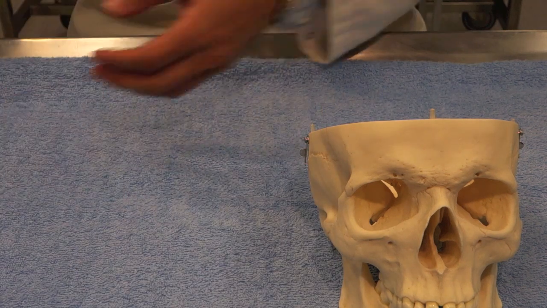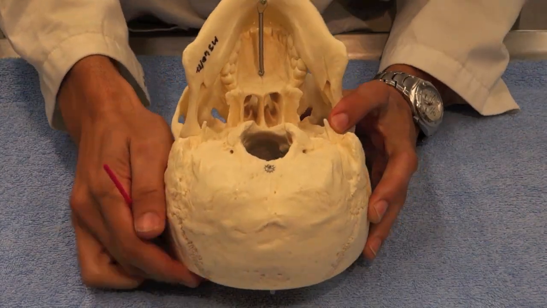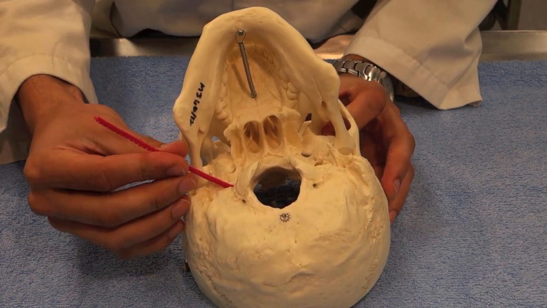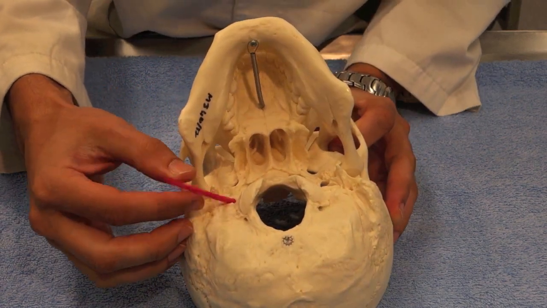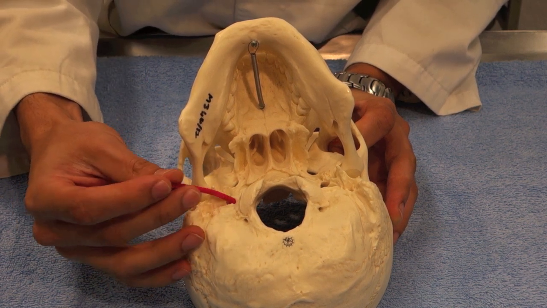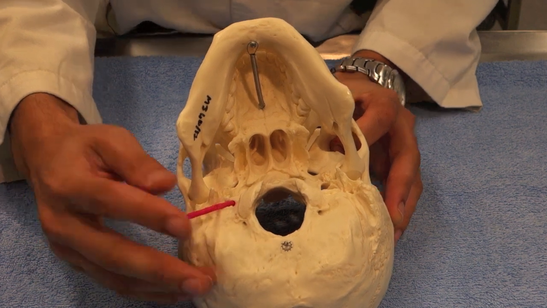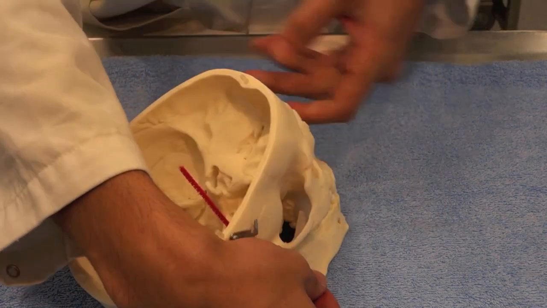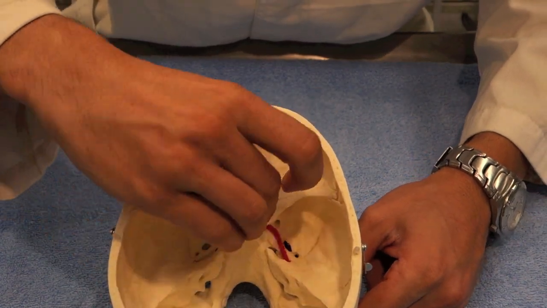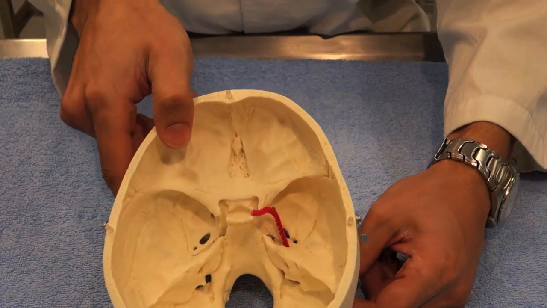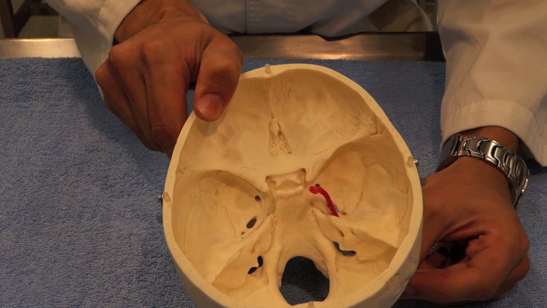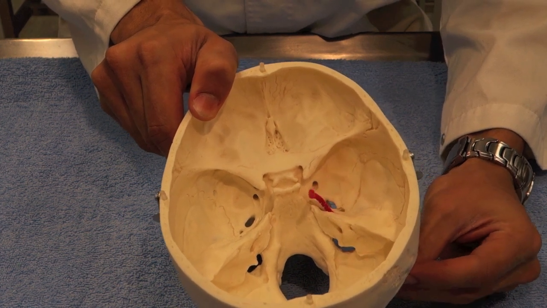Let's see how it actually gets there. And it goes through this. So on the inferior side of the skull, there's the carotid canal that you can see here. And the carotid artery, the internal carotid artery, I should say, to be more specific, will enter through there. And then it will take a 90-degree course over the foramen lacerum. And I hope you can see that there. 90-degree course over the foramen lacerum.